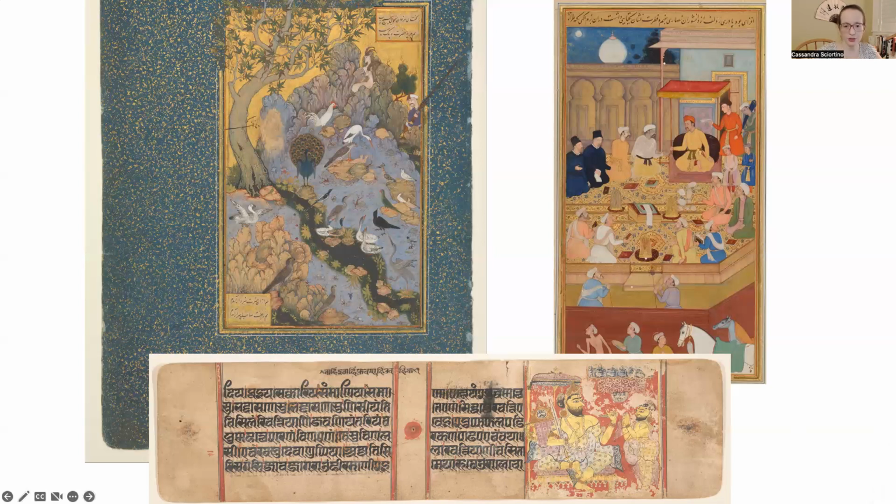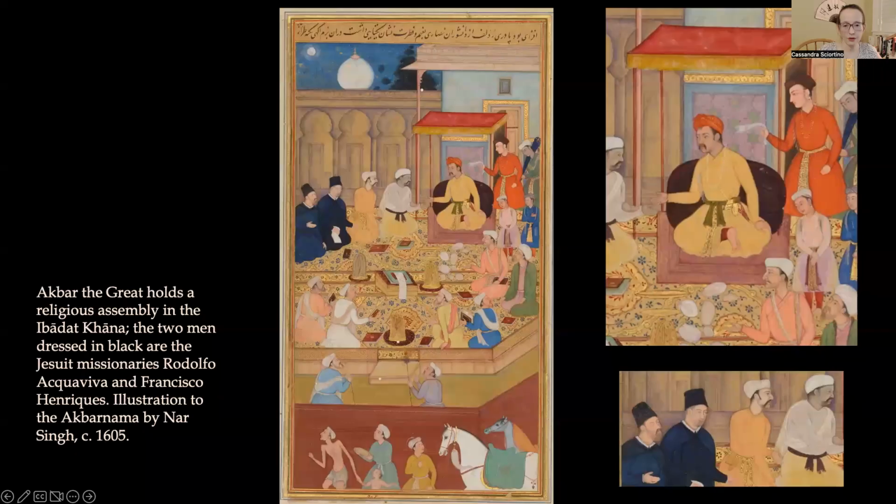Now, what is the picture that we're looking at? What we're looking at here is Akbar, and I've actually given you the reference because it is important. Akbar the Great holds a religious assembly in the Ibadat Khana. The Ibadat Khana was a hall of prayer that Akbar had conceived of, that welcomed all faiths and beliefs.